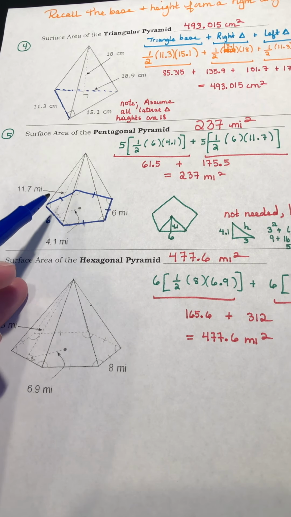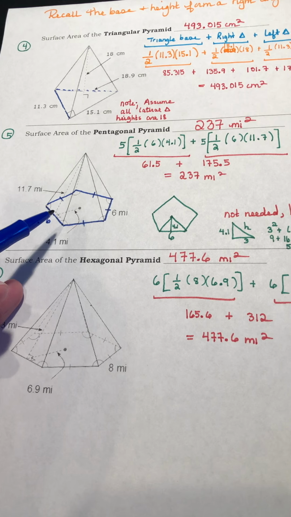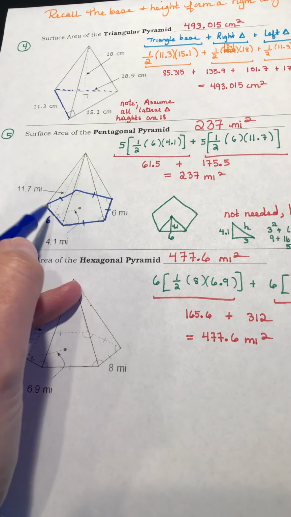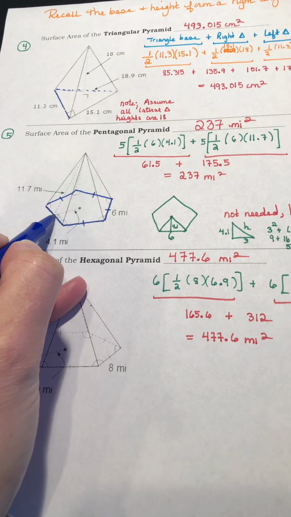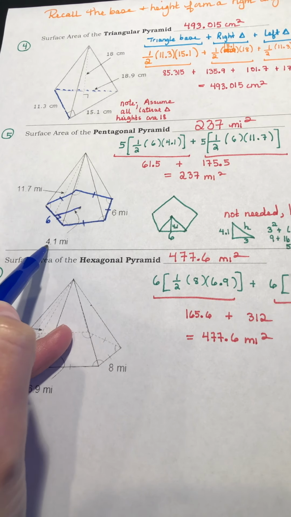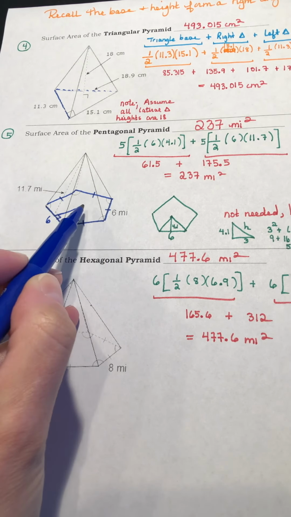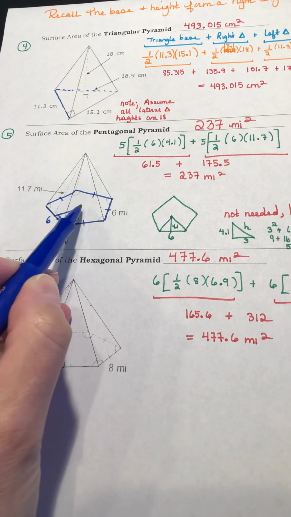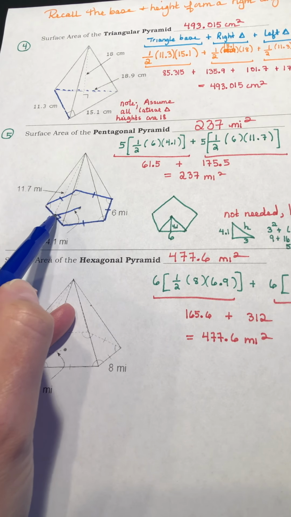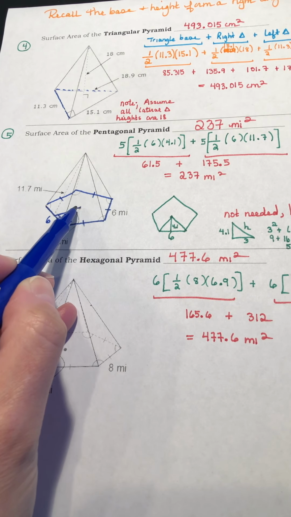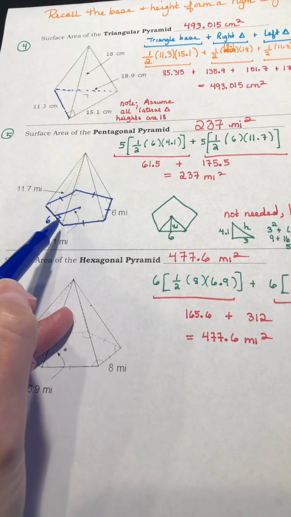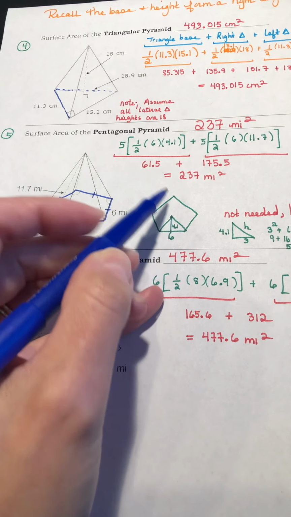So there's no formula really for finding the area of this pentagon that I would want you to memorize. I just would want you to think about this logically. If you notice this line here, you could see there's a right angle there. That is 4.1. That's something called the apothem. We didn't really get into this in our class, but it just represents the height of an isosceles triangle in a polygon.